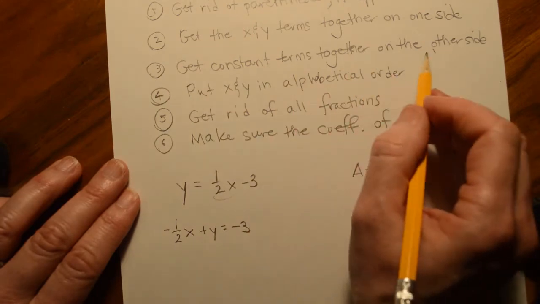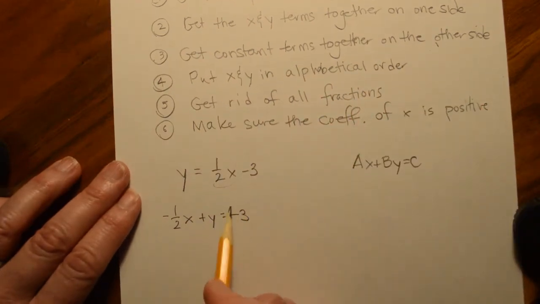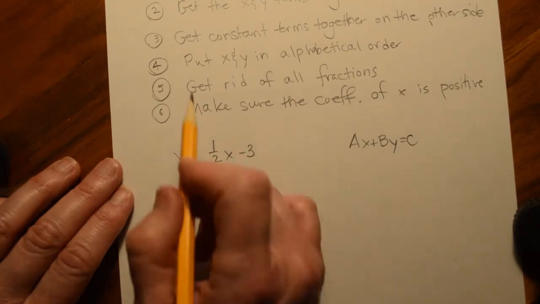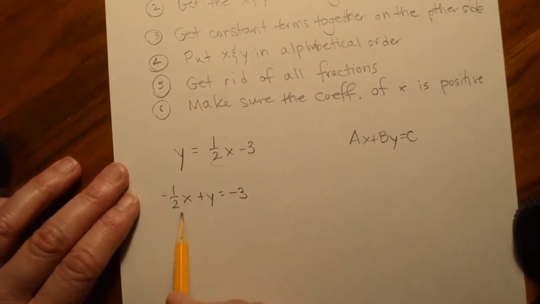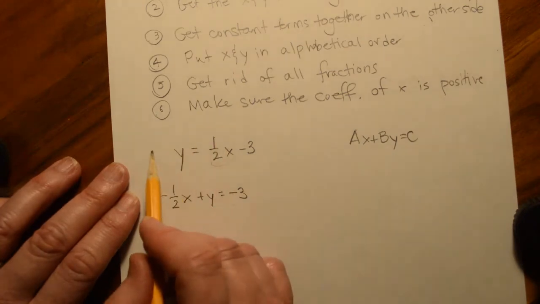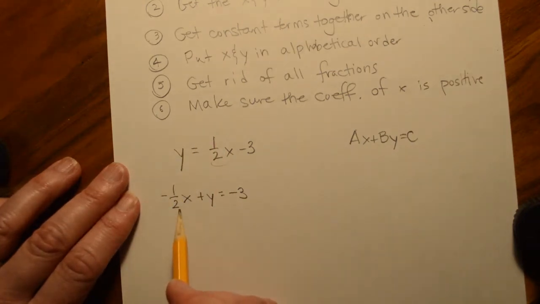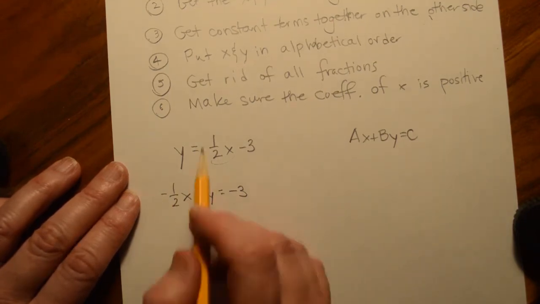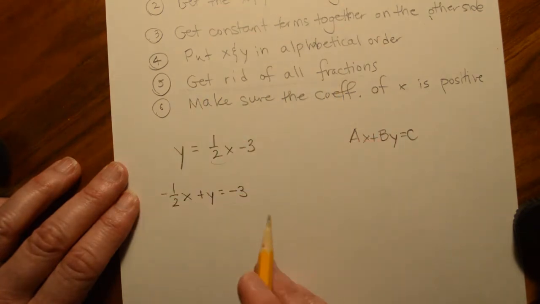Right, get the constant terms together on the other side. This is the only constant and it's already by itself on the other side. Put x and y in alphabetical order. I did that when I moved the x over. So as you're moving it, just put it where you want it to be. Just make sure that if you, for some reason, put it behind the y, that you switch it at this point. This is one that really seems to bother people.